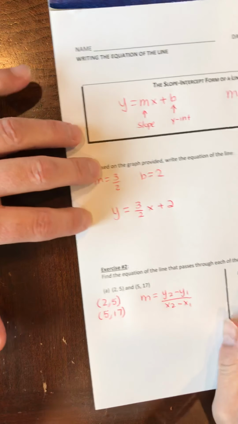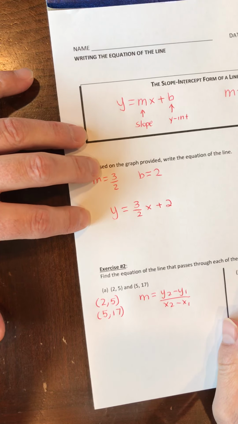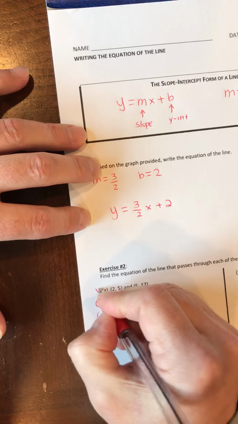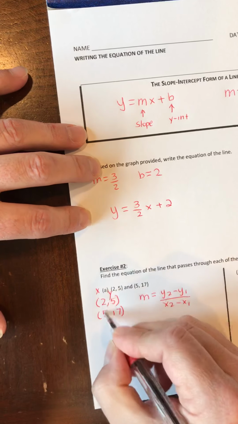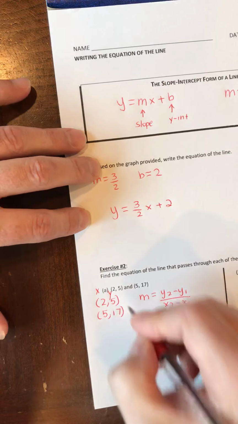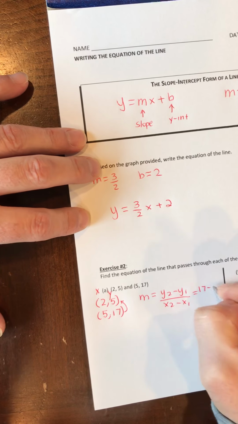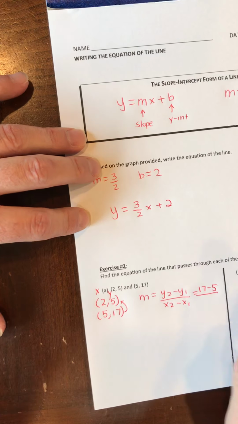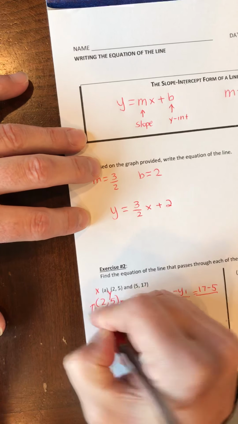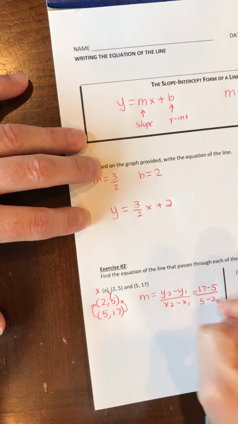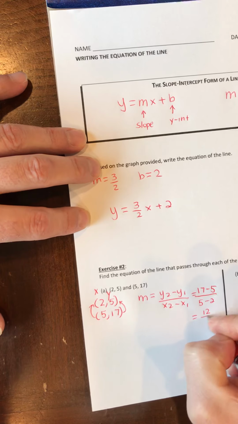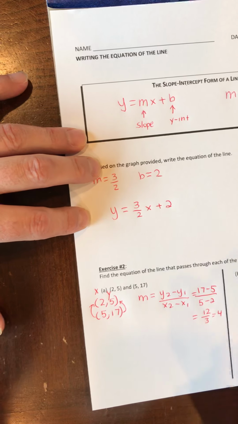So first thing you got to do always, find the slope. So y2 minus y1 over x2 minus x1. Remember, when you write these coordinates, the first number is the x, the second number is the y. So I'm going to subtract my y's. 17 minus 5 over 5 minus 2. And we're going to get 12 over 3, which is 4.